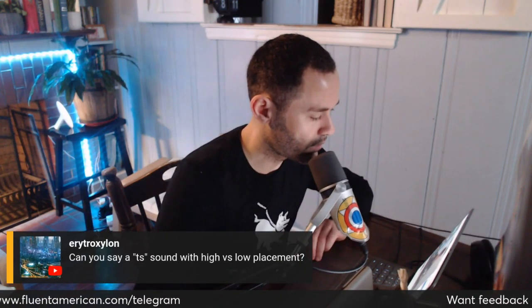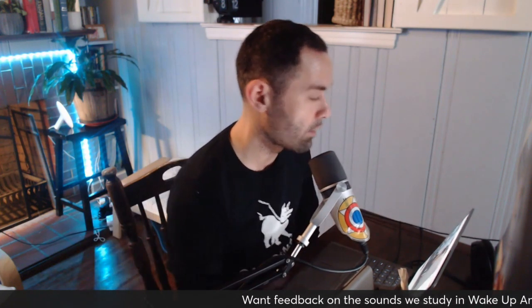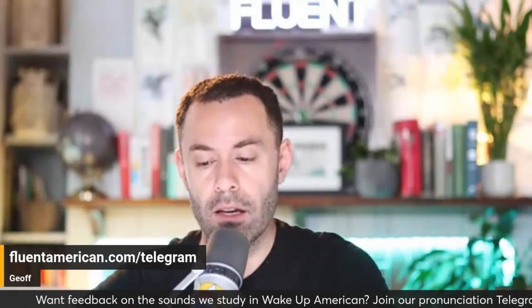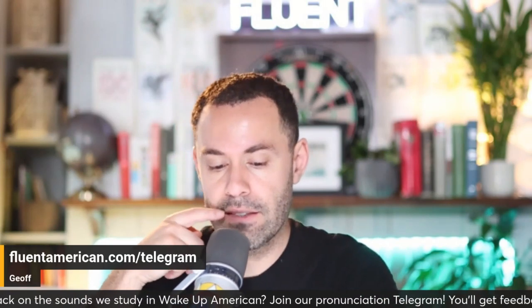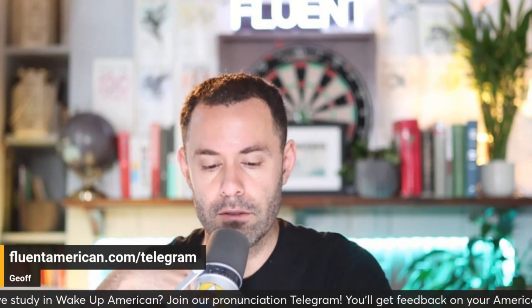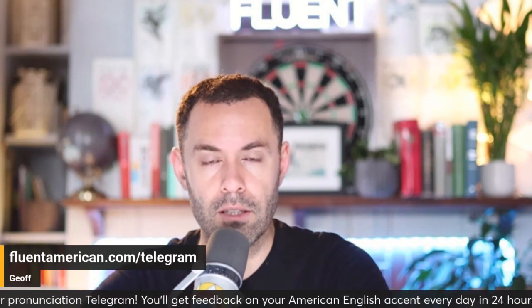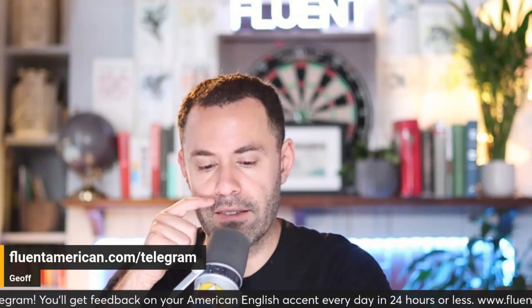Manuel's asking the question: can you say a TS sound with high versus low placement? Yeah, basically it's going to be very similar to just the S. If it's a high placement, it'll sound one way, versus the low placement. Like if I say "cats" with high versus low placement, you can probably hear a little bit of that placement there. If you're struggling with the placement too, it may help to keep your tongue down against the bottom of your mouth. Okay.